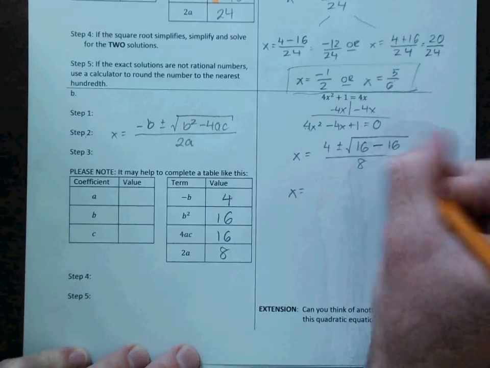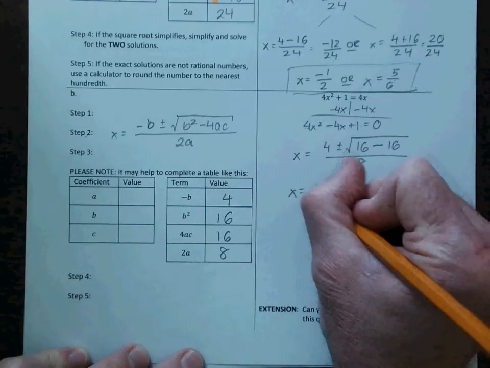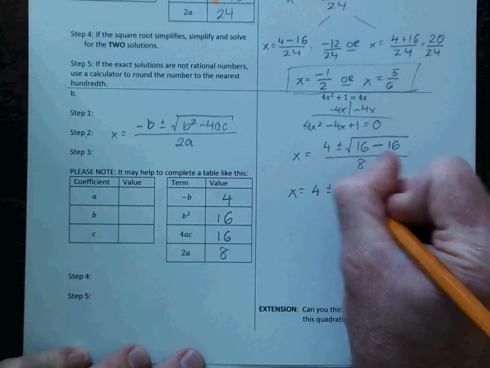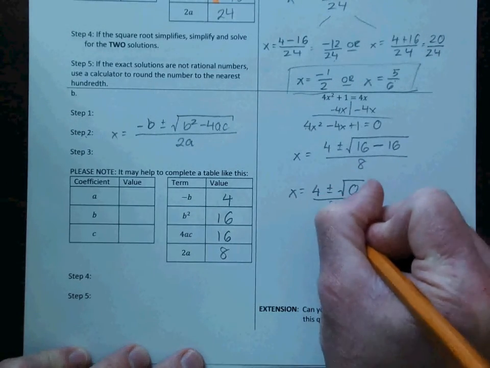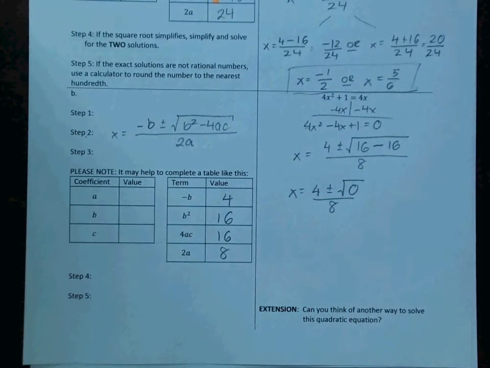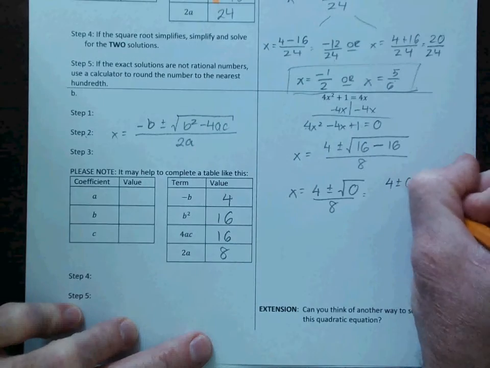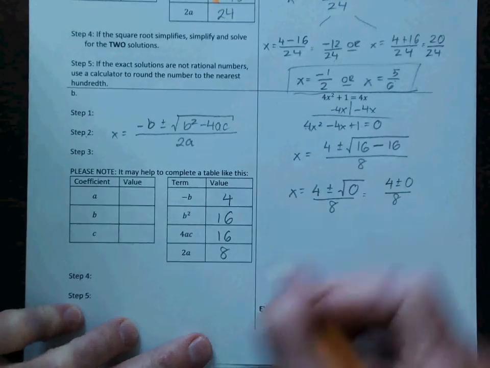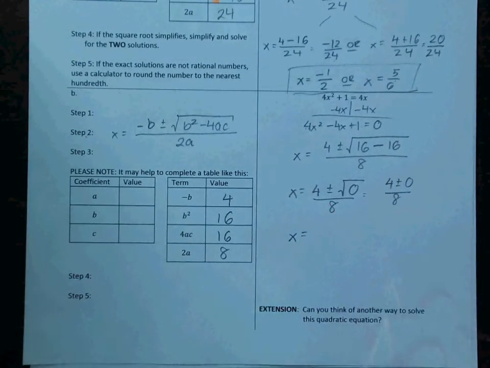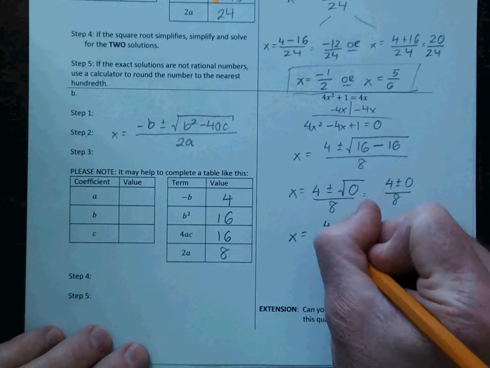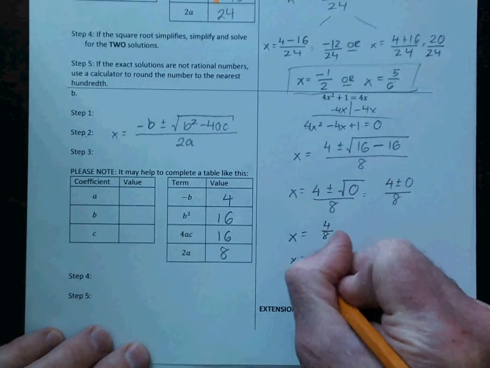So now I'm going to simplify what's under the square root a bit, and I'm going to get 4 plus or minus the square root of 0 over 8. Now here's the slight little trickiness to it. The square root of 0 is just 0. So typically, next, you would write x is equal to 4 over 8, or x is equal to 1/2.